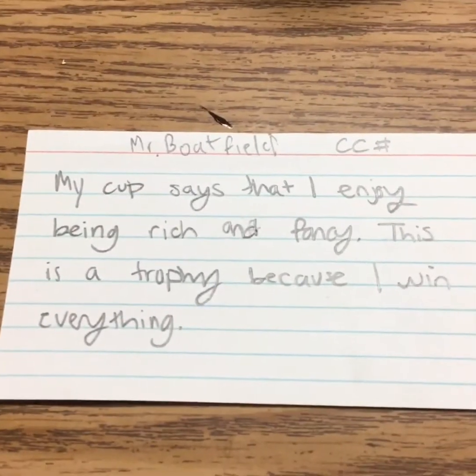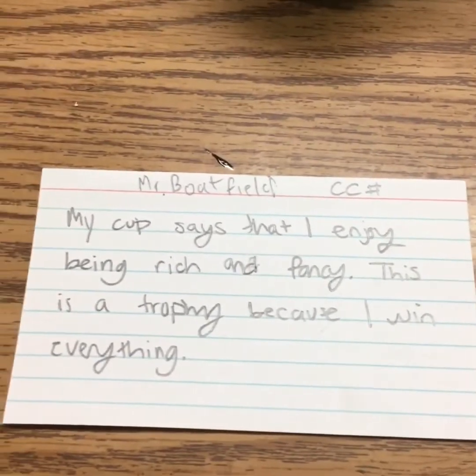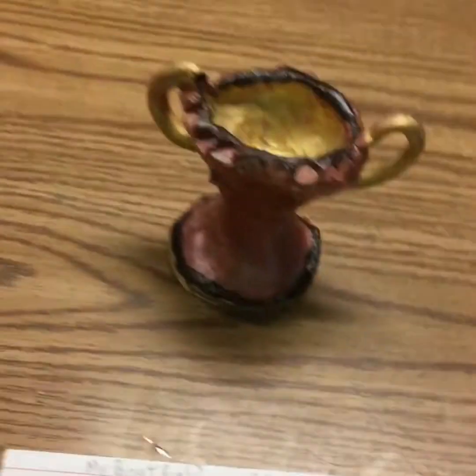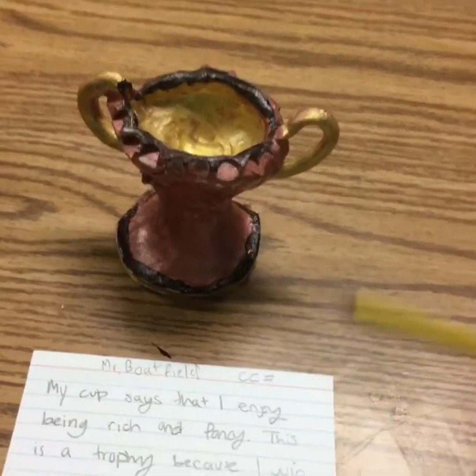So I was thinking about what I was trying to say with this cup. I put, my cup says that I enjoy being rich and fancy. No, I'm not rich and fancy. And I also said, this is a trophy because I win everything. Now, obviously, that's not true. But that's what I wanted the cup to kind of seem like.